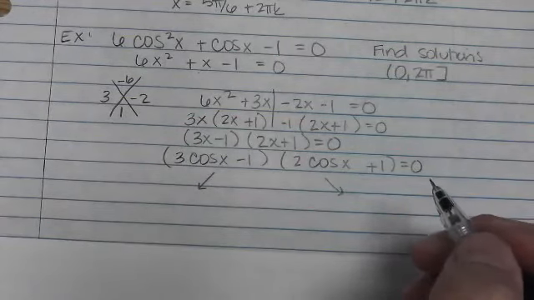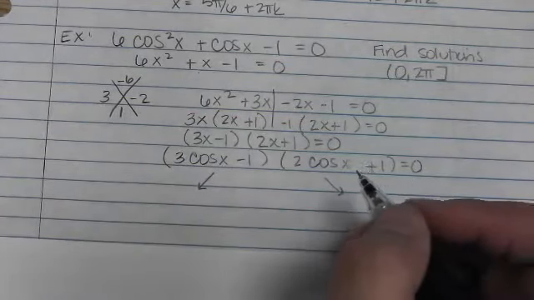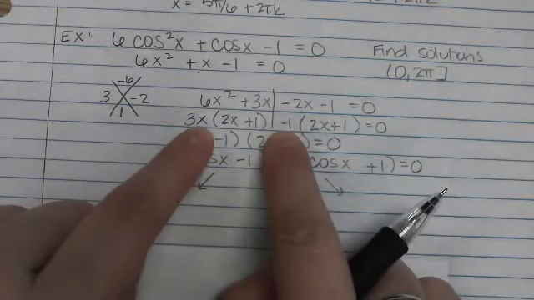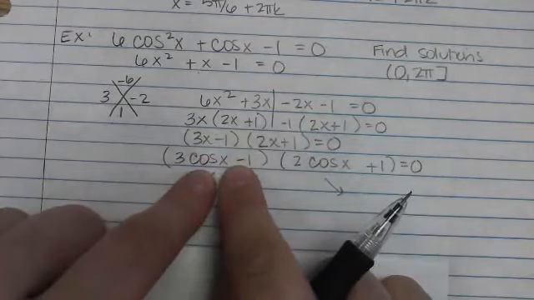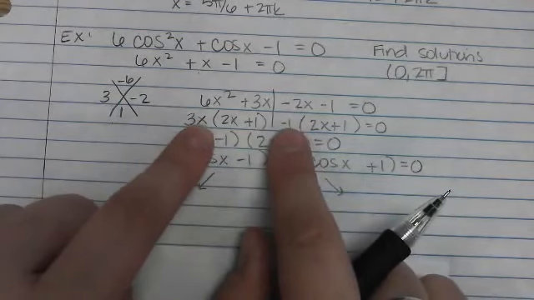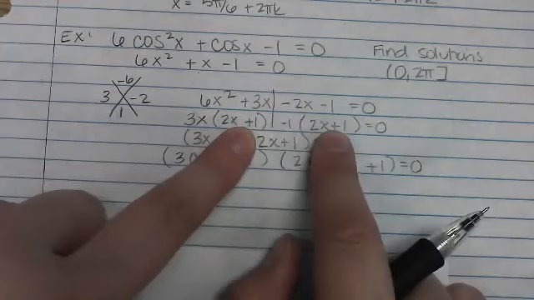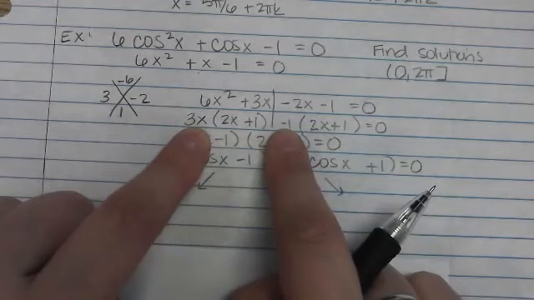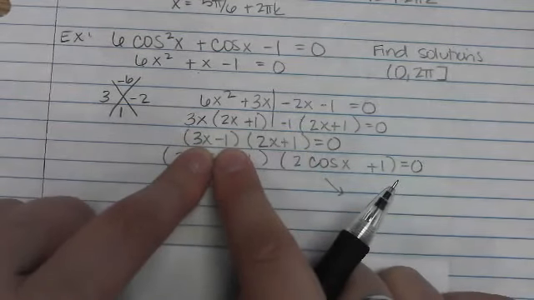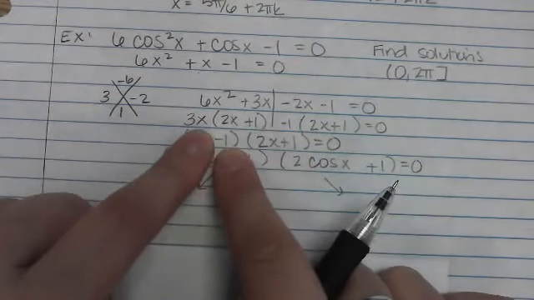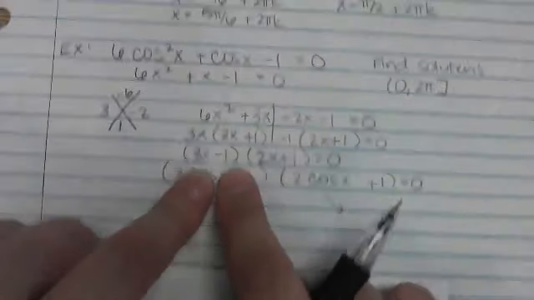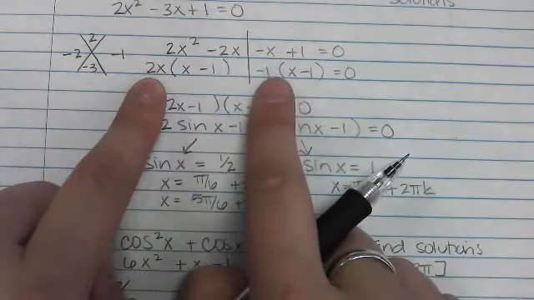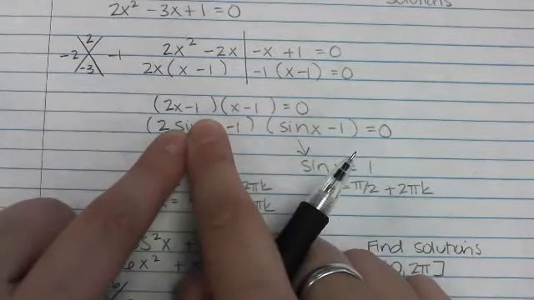3x minus 1? So you have two parentheses that are the same, so that one gets written down, and then the stuff that's in front of those parentheses becomes the other parentheses. So we had a 3x in front of this one and a negative 1 in front of that one. So 3x minus 1. We did the same thing up here. We had a 2x in front of this one and a negative 1 in front of that one. That's where the 2x plus 1 came from.